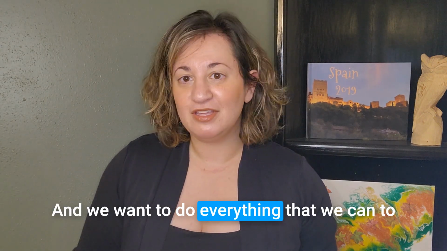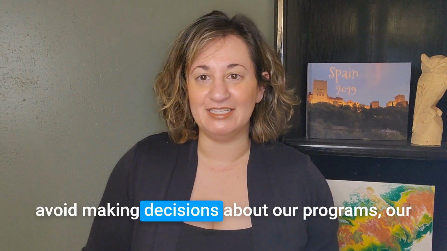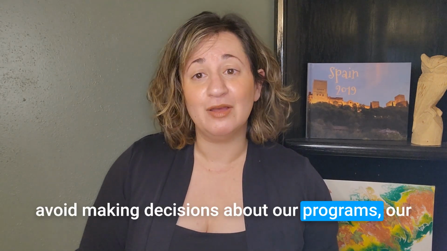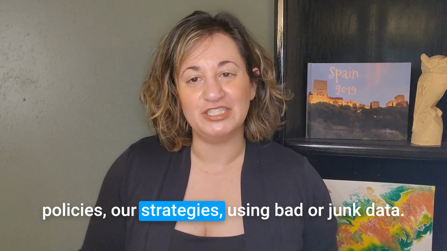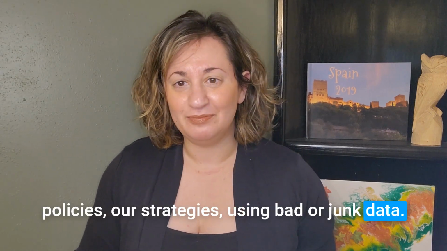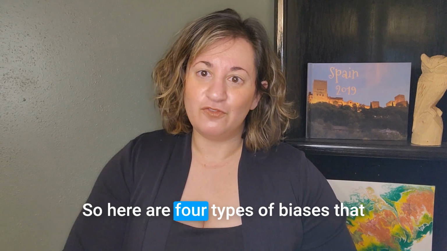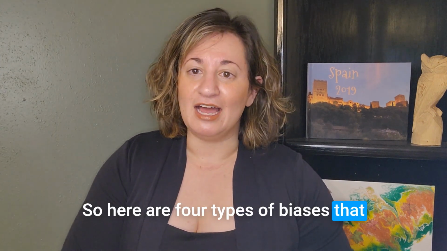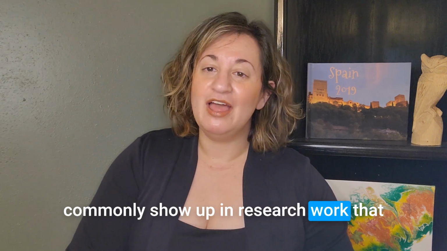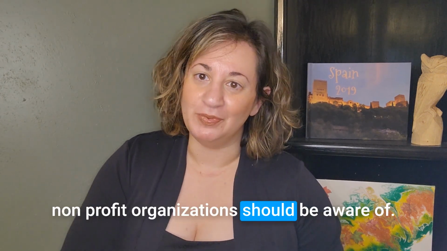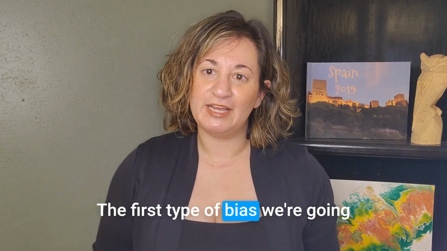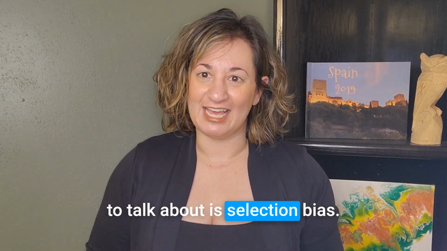And we want to do everything that we can to avoid making decisions about our programs, our policies, our strategies using bad or junk data. So here are 4 types of biases that commonly show up in research work that nonprofit organizations should be aware of. The first type of bias we're going to talk about is selection bias.